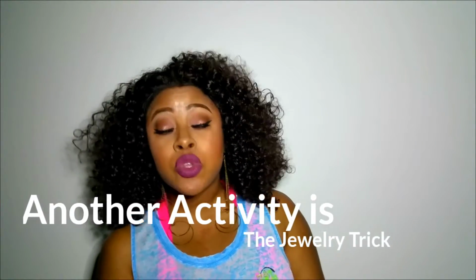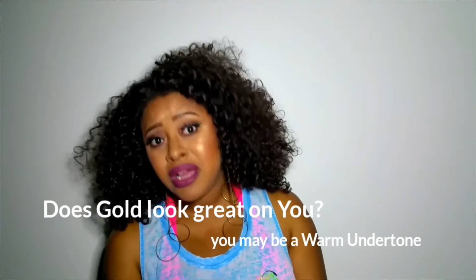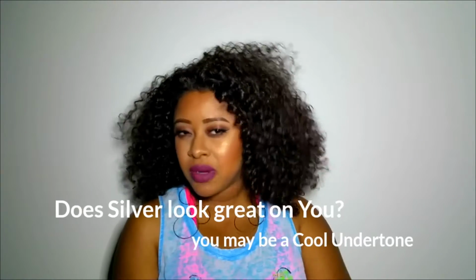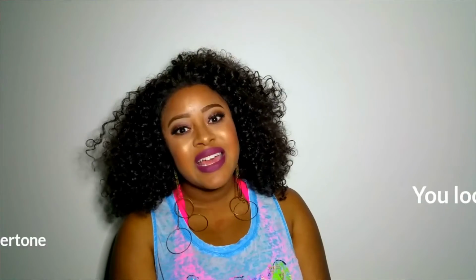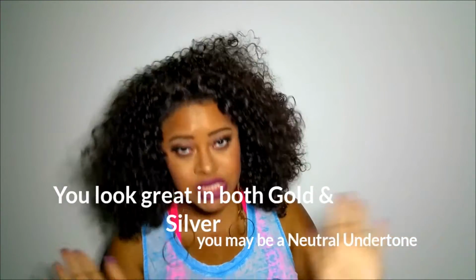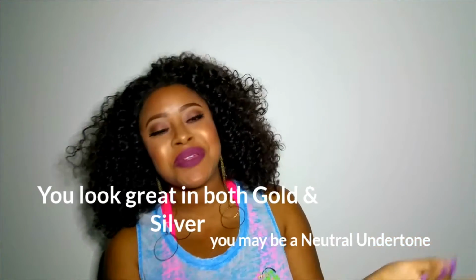Another fun activity you can try is the jewelry trick. What metal do you look best in, gold or silver jewelry? I look better in gold jewelry, but I do like all kinds of jewelry. I can wear all kinds. It's just that gold seems to pop better on my skin. That's why I have my gold earrings on. And since gold works best for me, I would be considered a yellow or warm undertone. But if silver works best for you, then you would be considered more of a pink or cool undertone. Of course, if both metals are just amazing on you, you're so lucky. But you will be considered a neutral undertone.